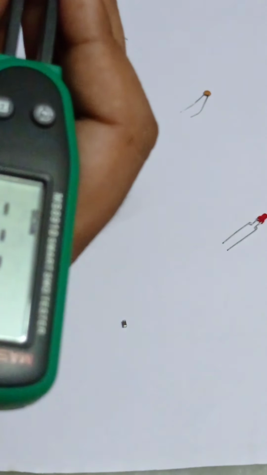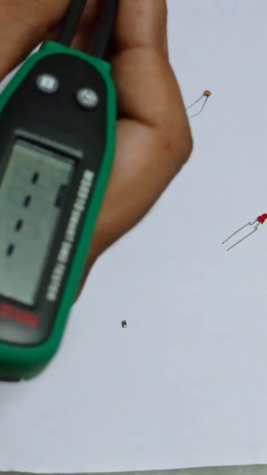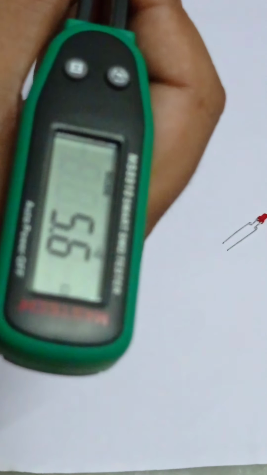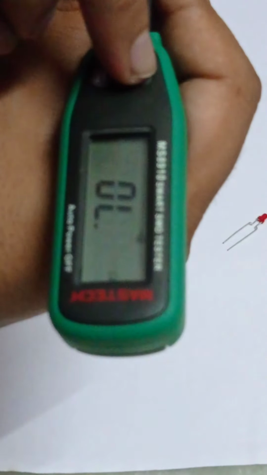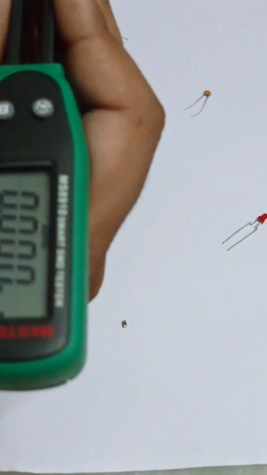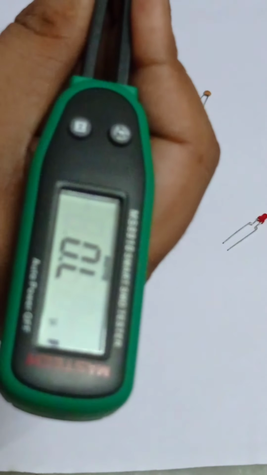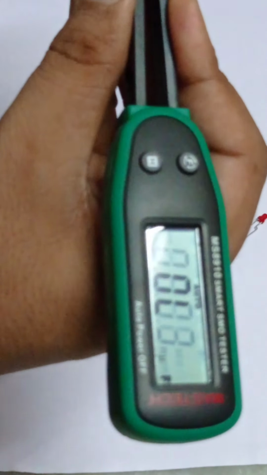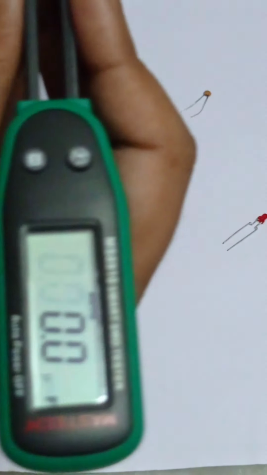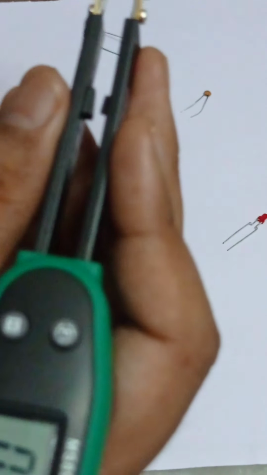In the same fashion, if you want to measure some capacitance value, you can measure the capacitance value. Maybe you have to select the capacitor mode, right? Then you can measure the value of this capacitor. You can see the actual capacitance value along with the parasitic capacitance value.